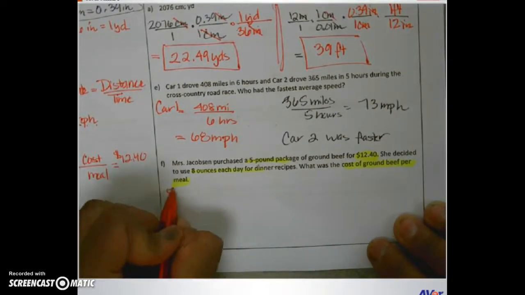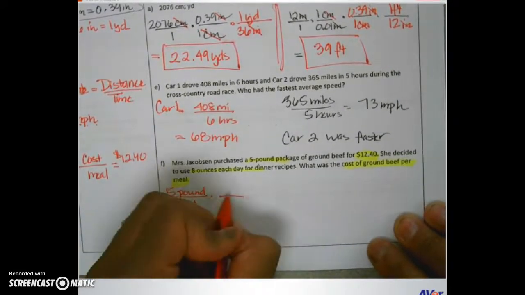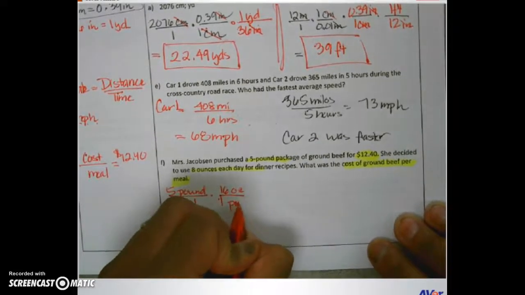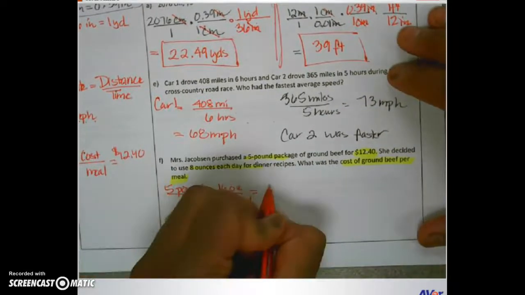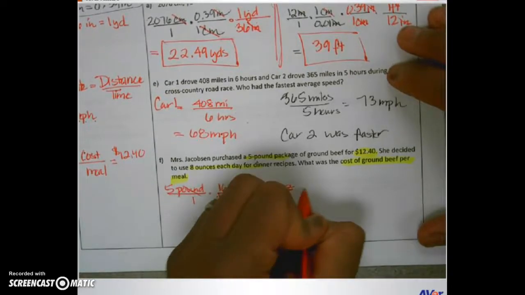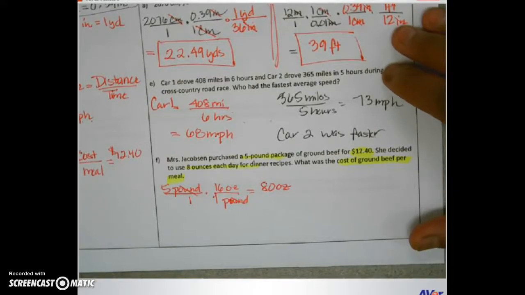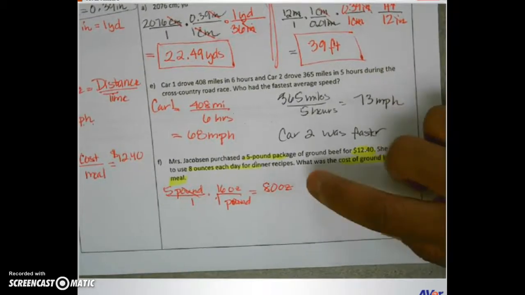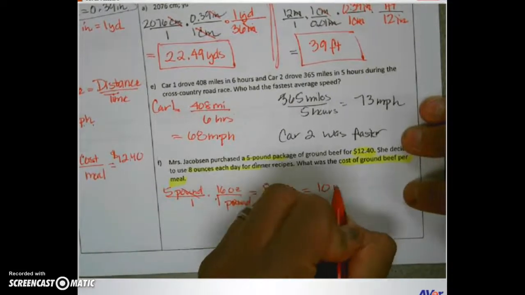So that's going to be my first conversion, if you would please. 5 pounds, and there are 16 ounces in a pound. Something I remember. 16 ounces in 1 pound. So, all together for her $12.40, she got 80 ounces of beef. Delightful. Now, she's using 8 ounces for every meal. So half a pound of meat each meal. What does that mean? Well, how many meals can she get out of this 80? Well, I'm going to divide that by 8, and she is getting 10 meals altogether.